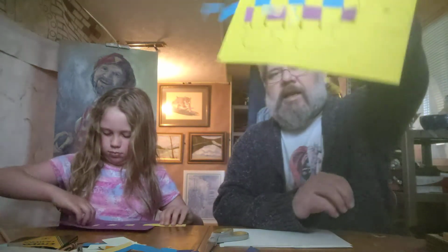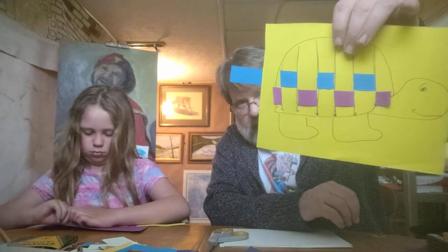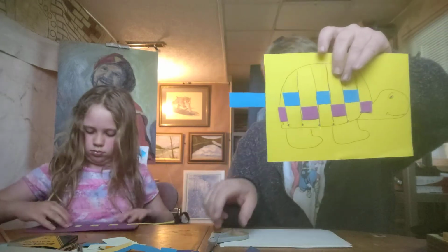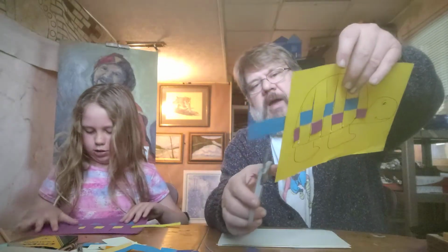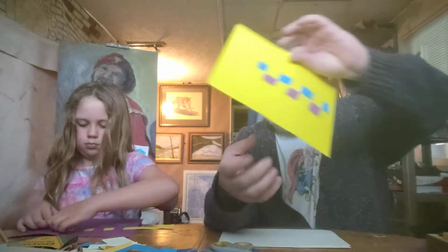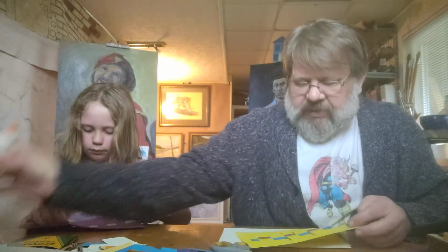This is what mine looks like now. As you can start to see, the little tortoise shell is taking on that checkered pattern that begins to develop with weaving. I'm going to cut off my excess, my extra here. And both of my little tabs now on the back side is where I'm going to add my glue to hold this in place.